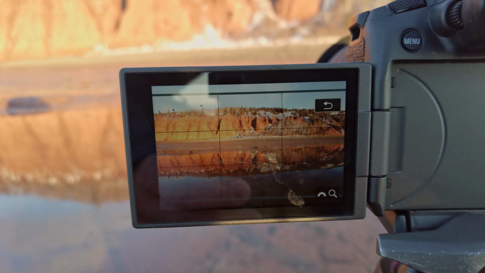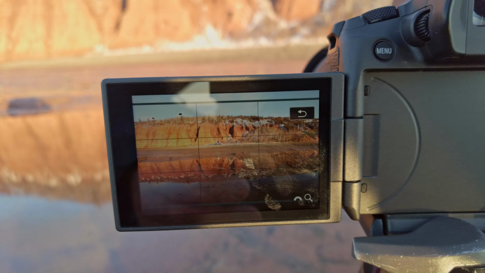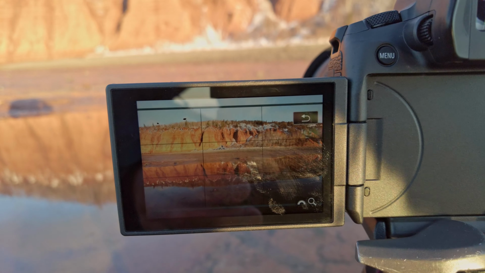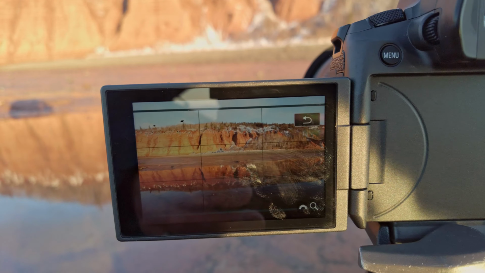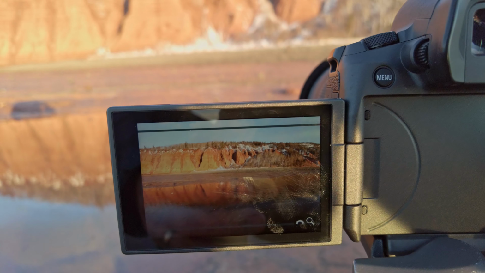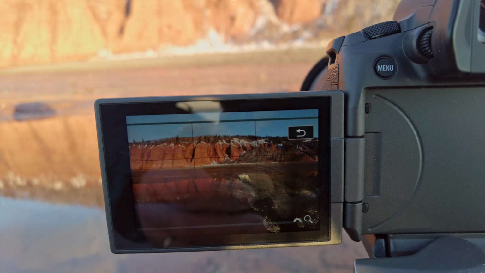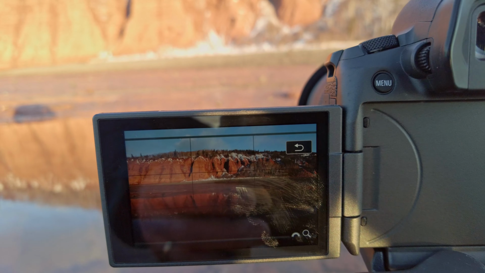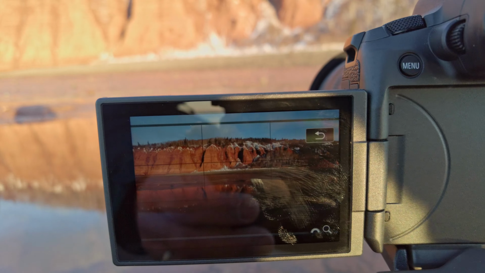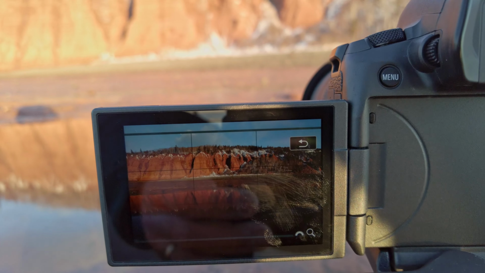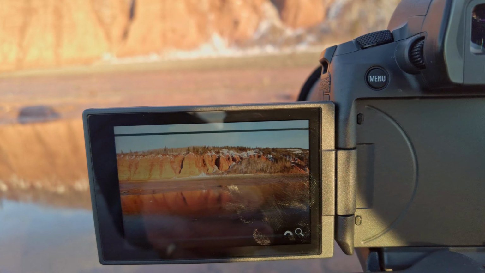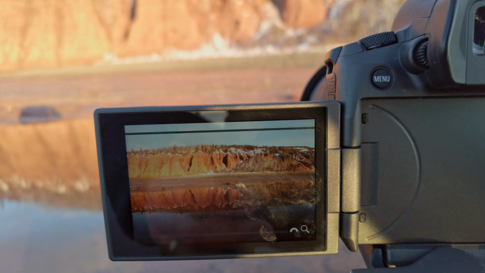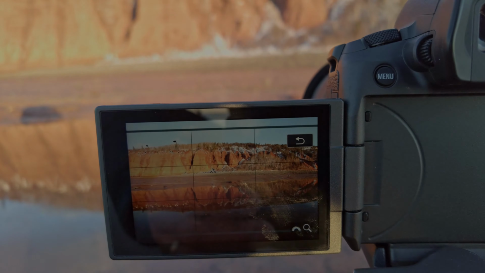I have done a double exposure here, so the reflection in the water is a little bit more overexposed than the cliff, and then on the second shot, bringing it down a bit, bracketing down on the cliffs to keep those from being too bright, and then again bringing that up for the reflection.